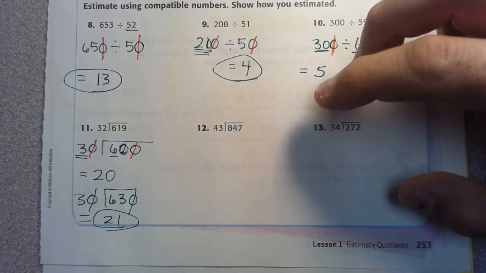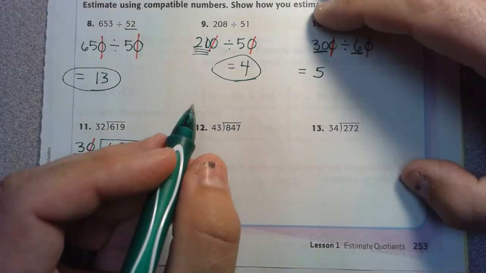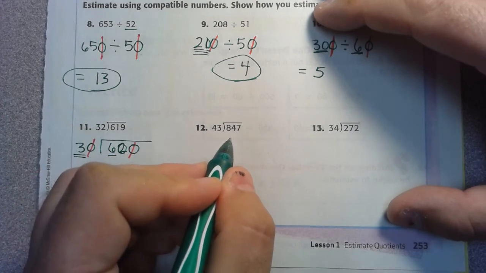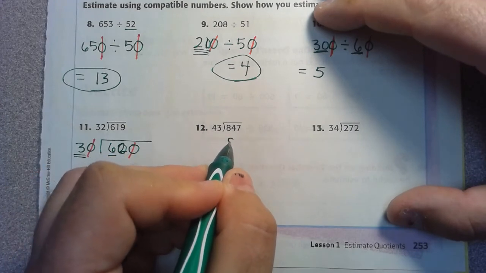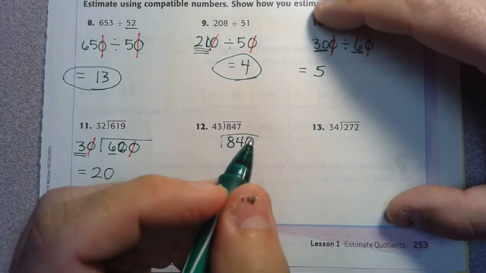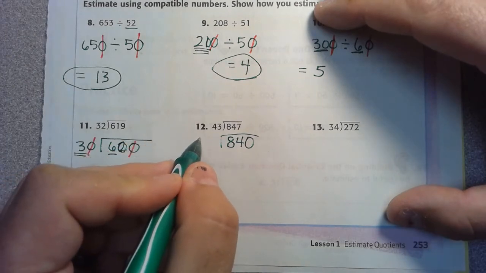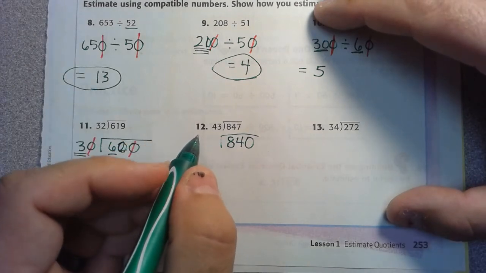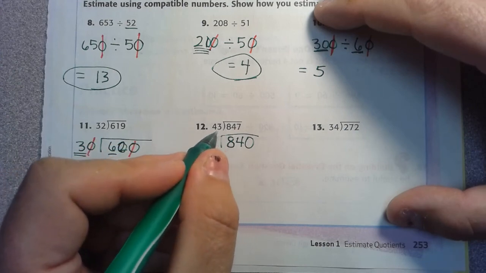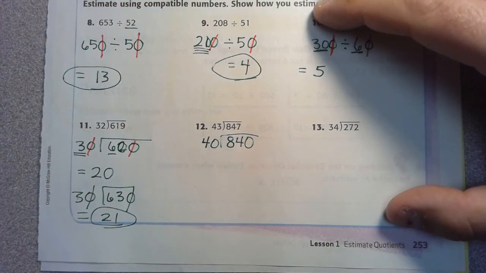Number 12. All right, Colton Grubbs, you go. You round 847 to 840. Yes, sir. I agree. And then make that 40. I might have a little trouble on the 40. I'm rounding the 43 here. Well, 40 would have been too much. I think 40 is perfect for that. Now what do you do, Colton?